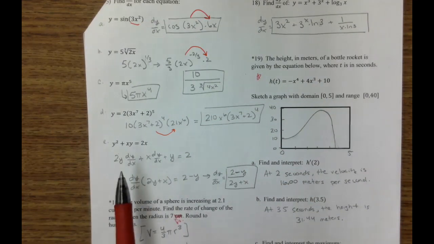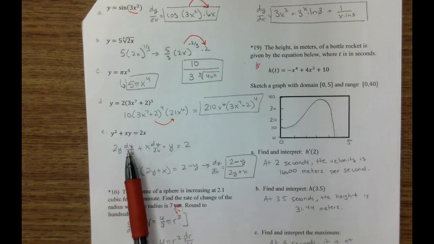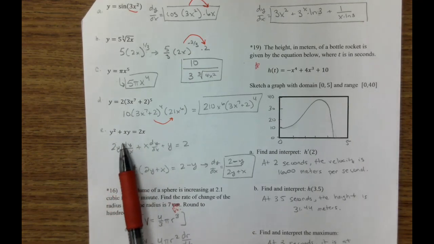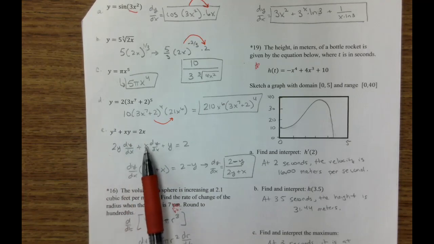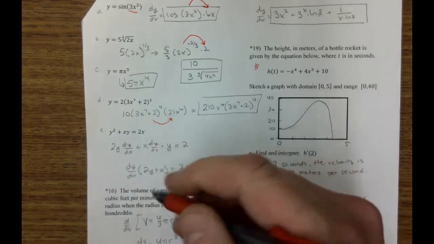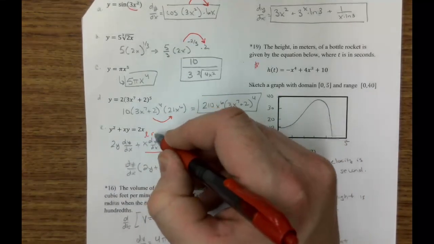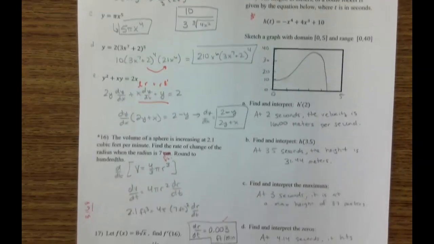On this down here, this is implicit. We're going to have a y built in here, and so we have a derivative that's in here, 2y, then the dy, and don't forget left d right plus right d left right here. This is my left d right plus right d left. And we solve for dy/dx.